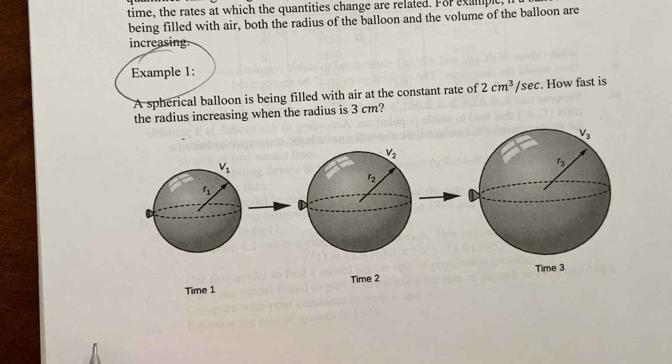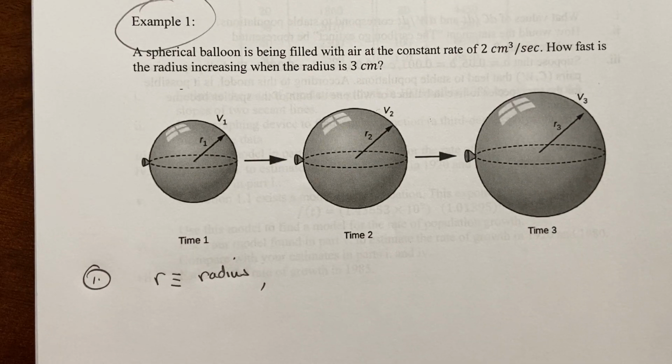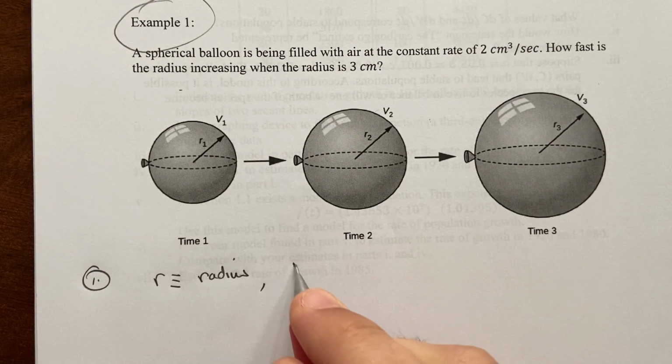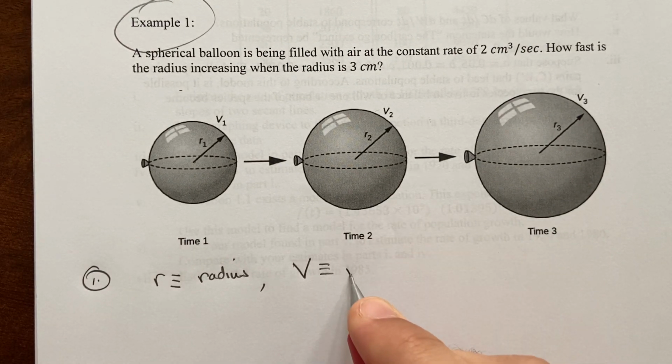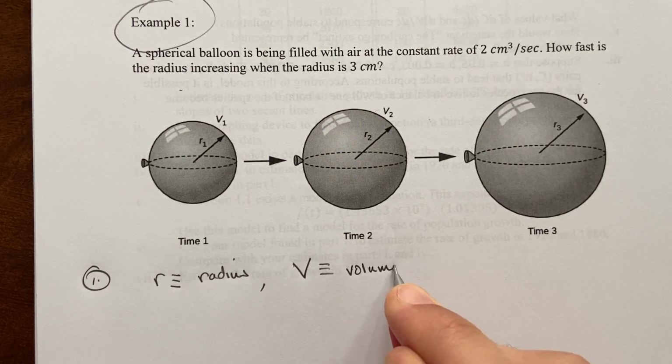So for that step 1 over here, I'll write R. I'm going to represent the radius. And then I will let V represent the volume of the balloon.